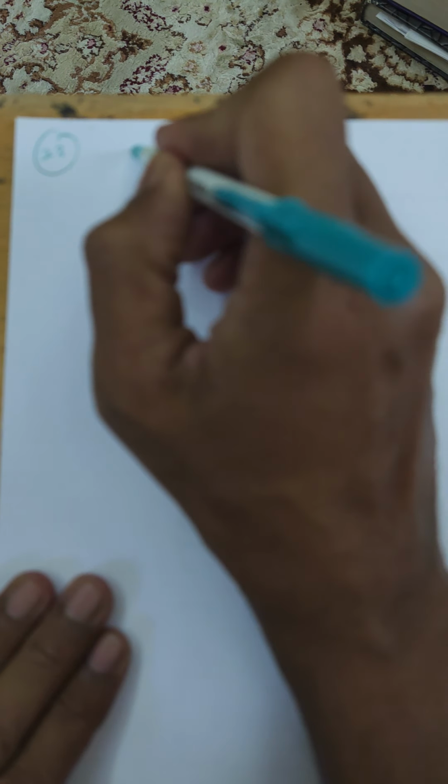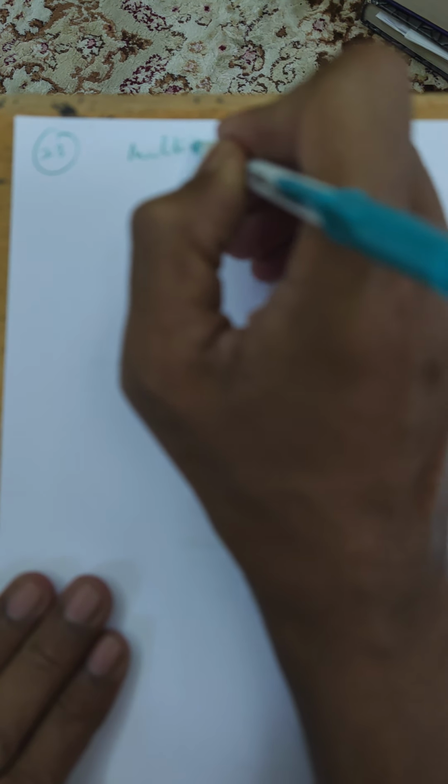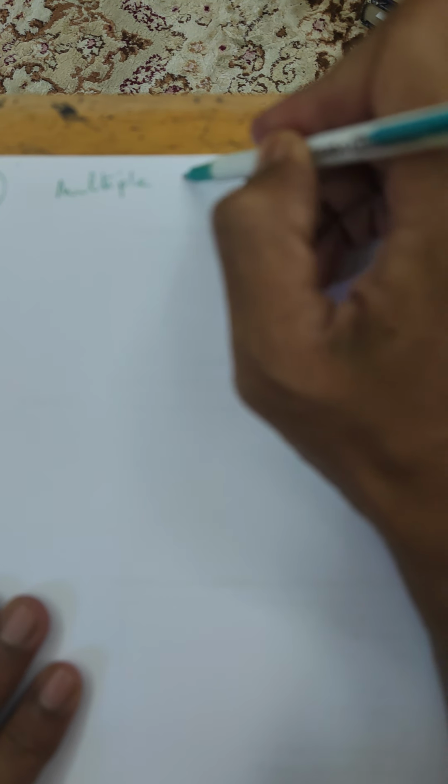Okay, so I'll talk on the multiple integral.